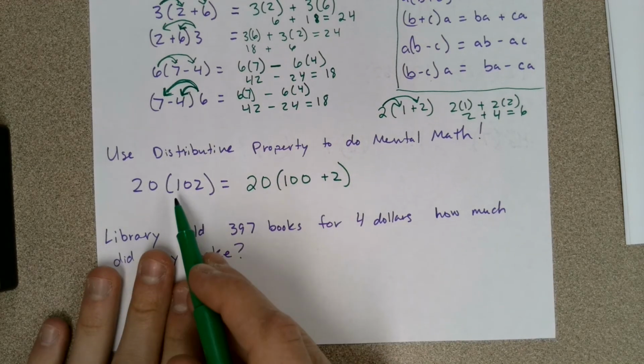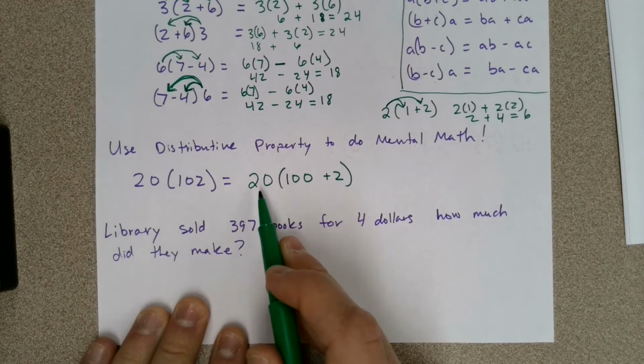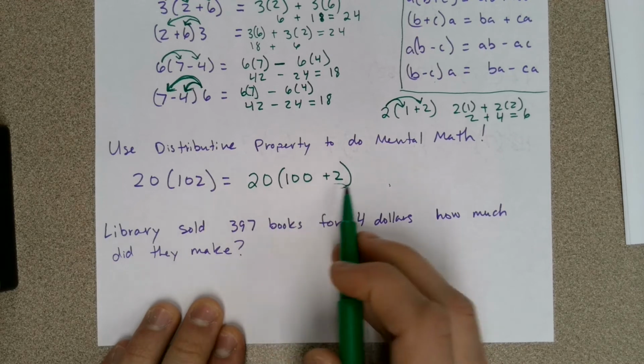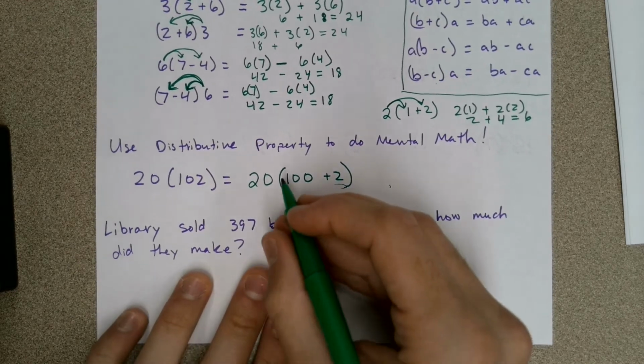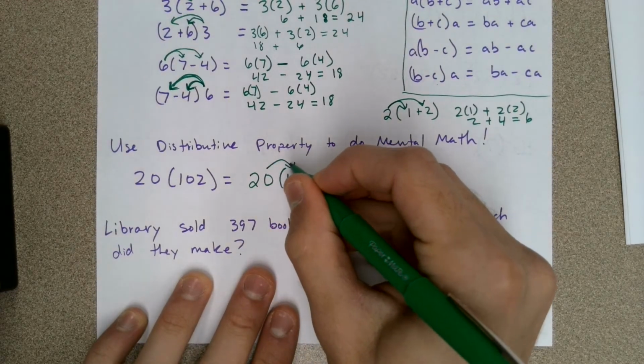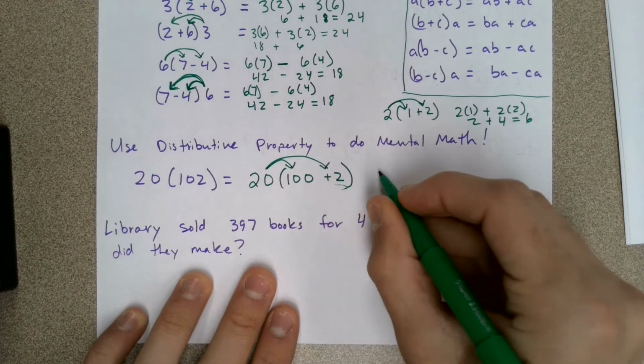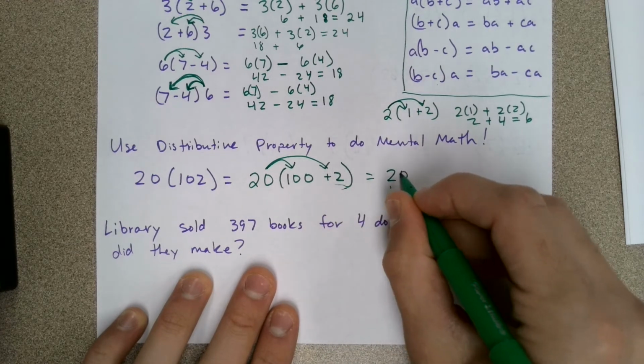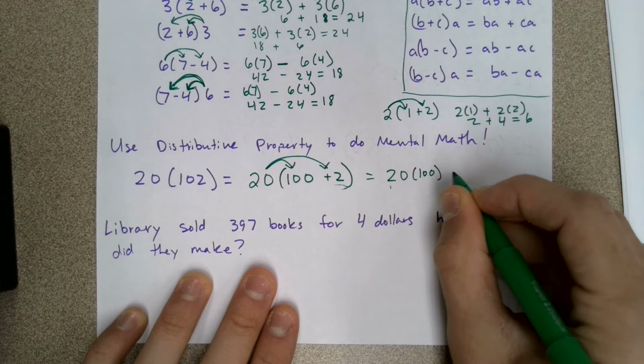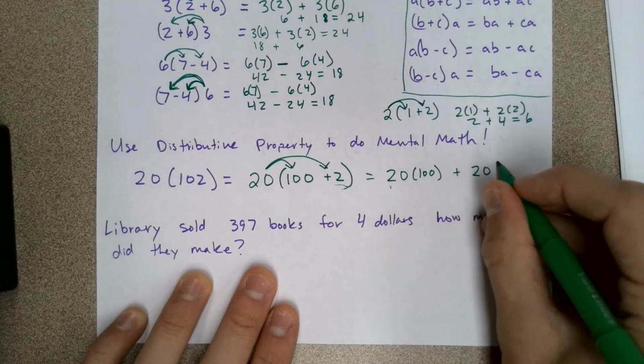This works. This is the same thing as this. 20 times 102 is 20 times 100 plus 2. But right here, we know how to distribute this. We can use our distributive property. Multiply that by that, and that by that. We could write 20 times 100 plus 20 times 2.